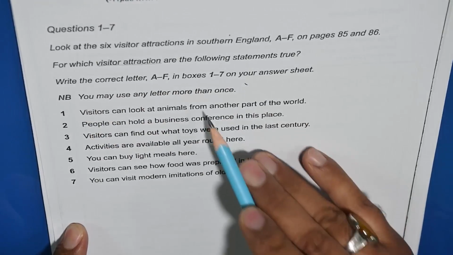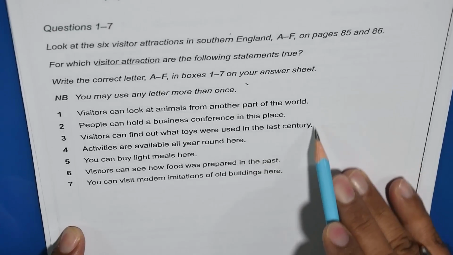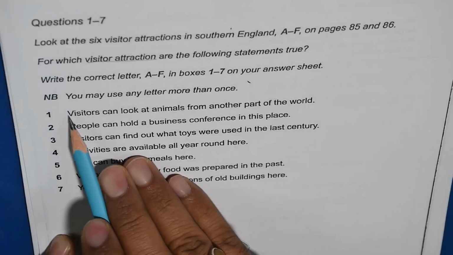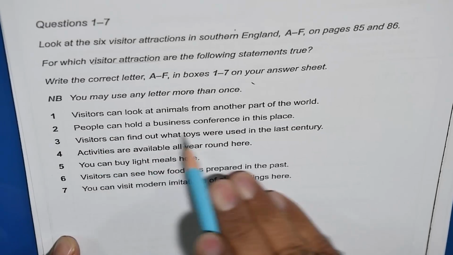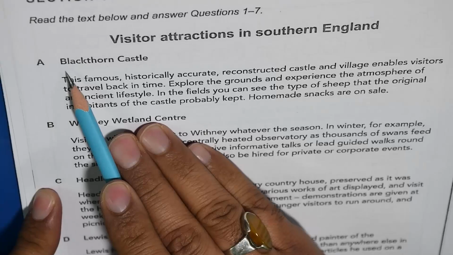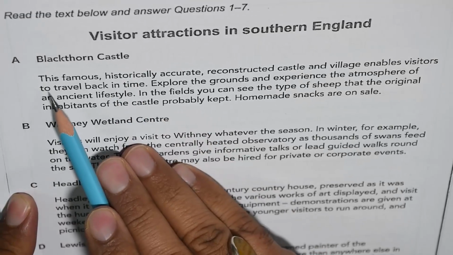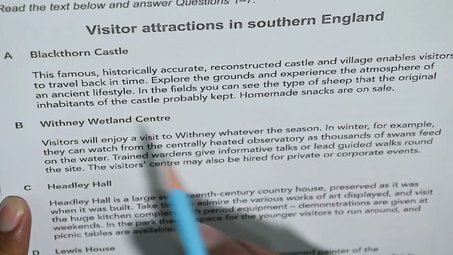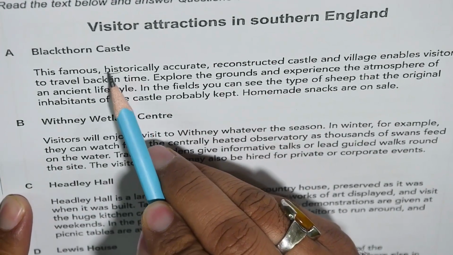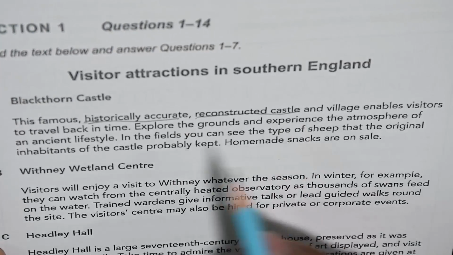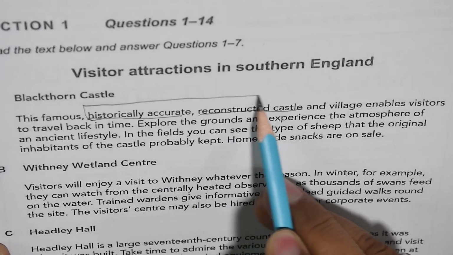Now here you don't need to read the questions first, because if you read the questions you're just confusing yourself. It's going to take too much time to read one question, then scan, read another question, then scan. Instead of that, we will start with the passage. Now let's see A. Blackthorn Castle. This famous historically accurate reconstructed castle. Now important thing, historically accurate reconstructed castle. So this is something important.